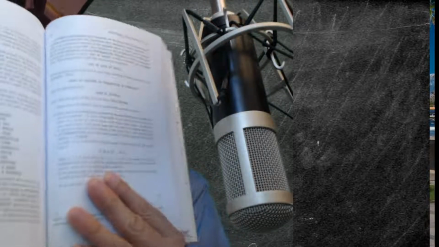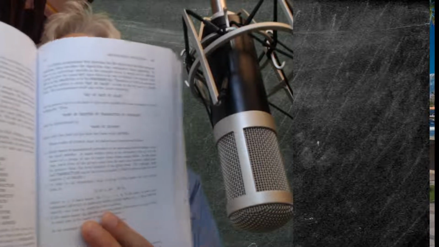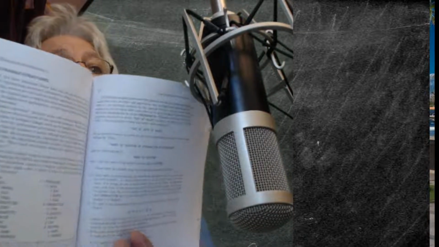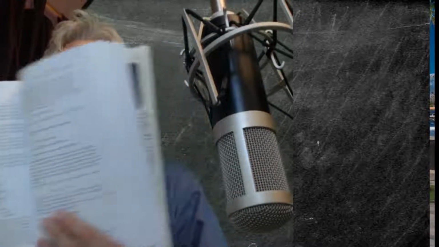Here's a page. Can you read that? Multi-linked structures, right? Just a random page, 424, and you can see that if you really want to be a computer scientist, you will read all 3 of these.